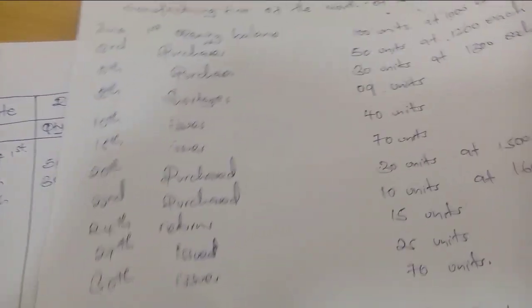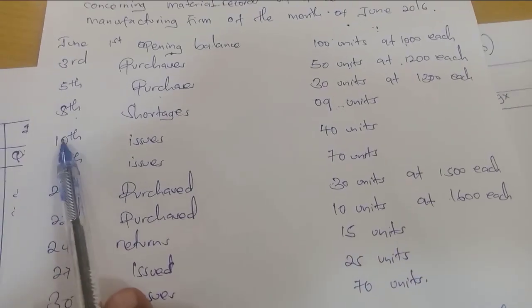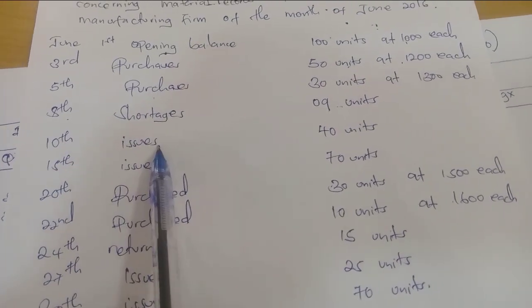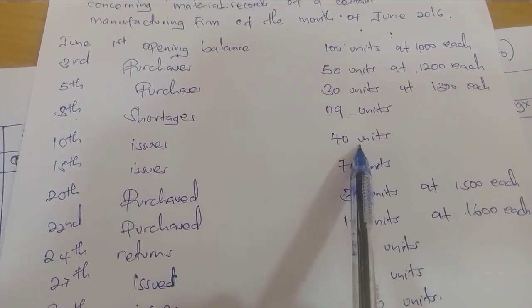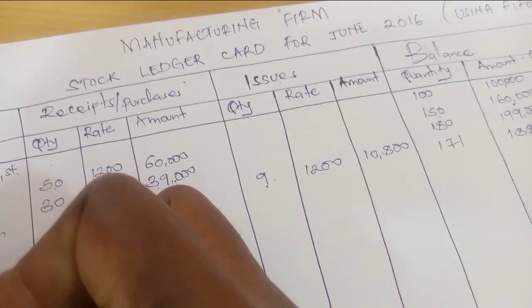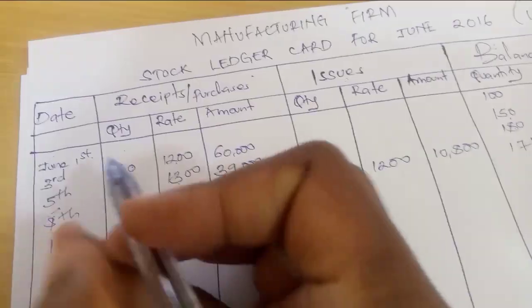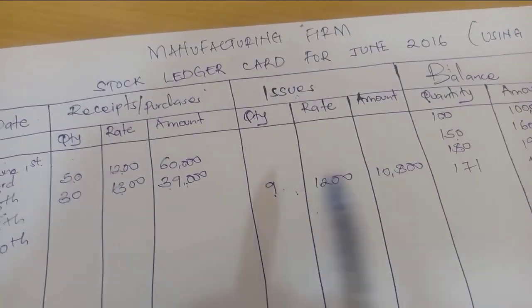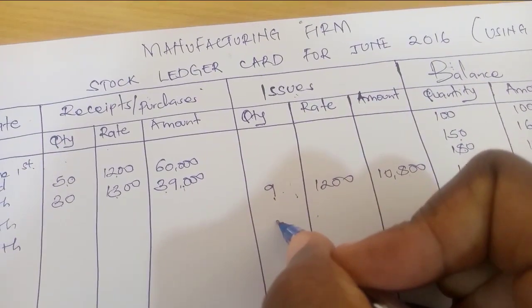On 10th, there was an issue of 40 units. So there was an issue on 10th. We put it here under issues of 40 units.